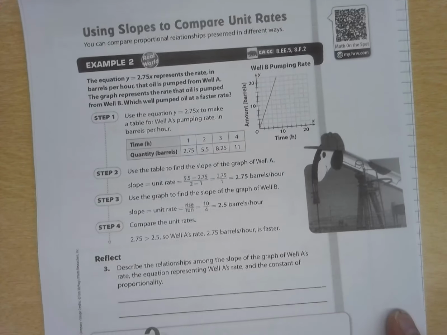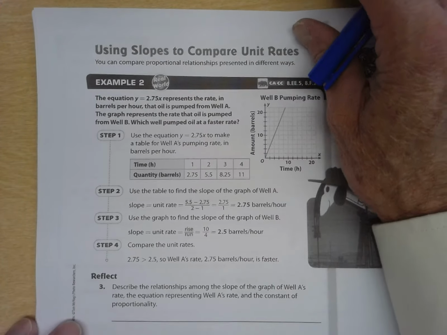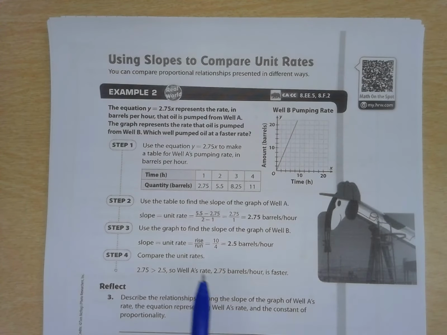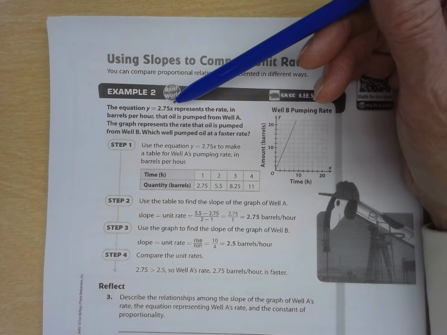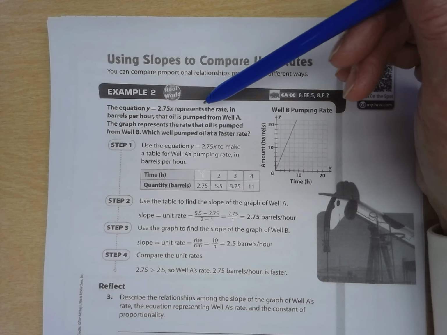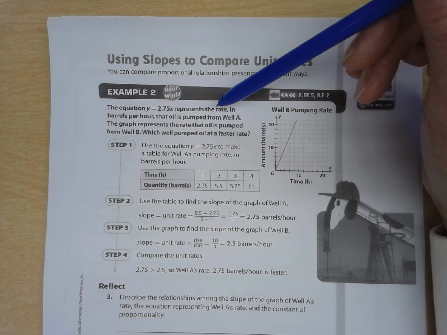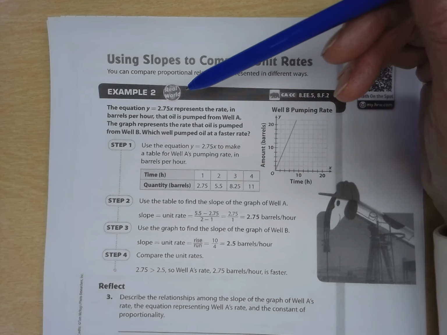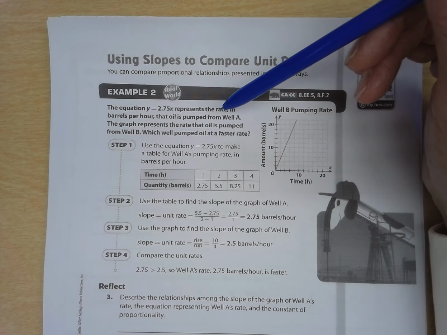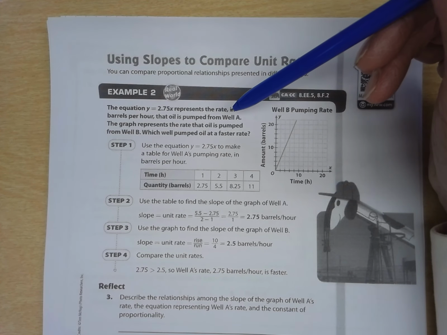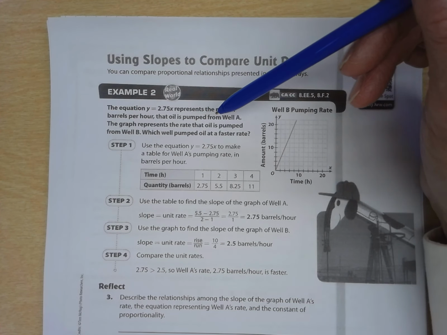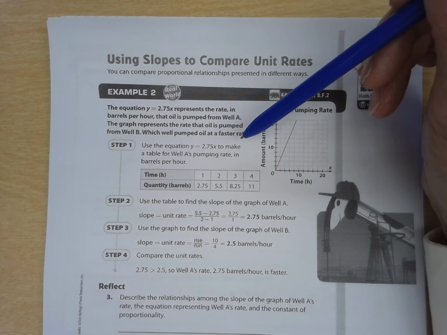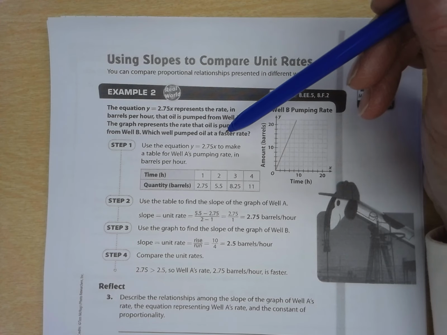Using slopes to compare unit rates. So we're going to do some comparison here. The equation y equals 2.75x represents the rate in barrels per hour that oil is pumped from well A. The graph represents the rate that oil is pumped from well B. Which well pumped at a faster rate?